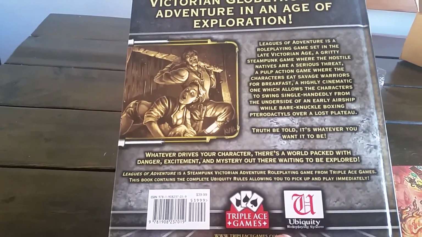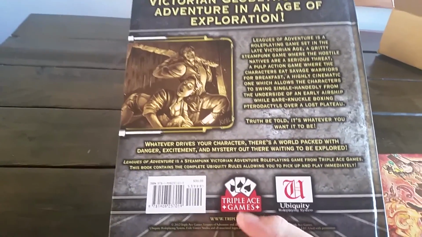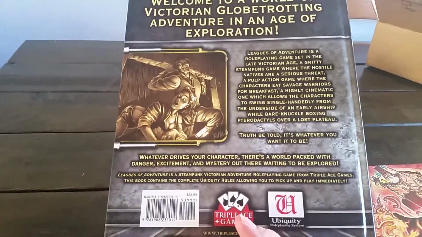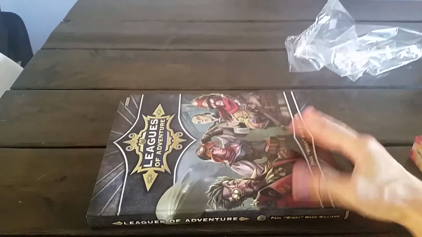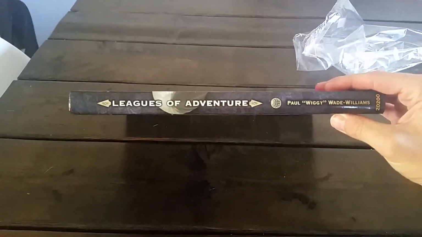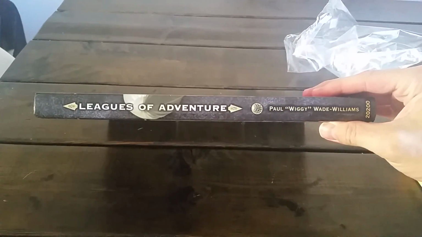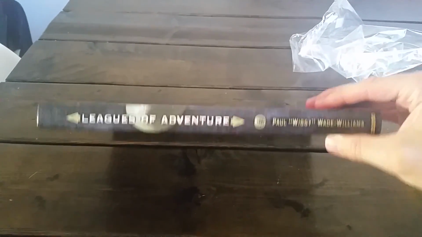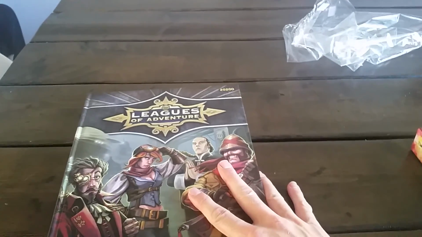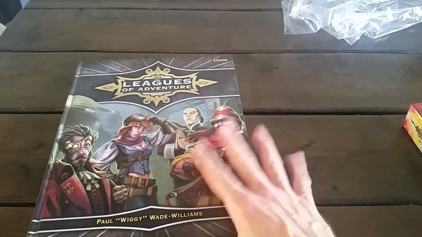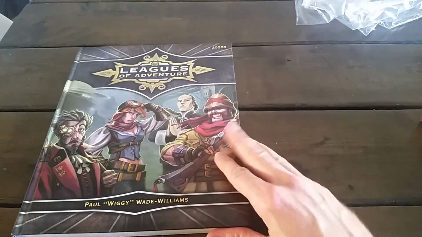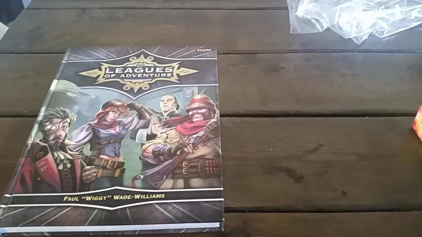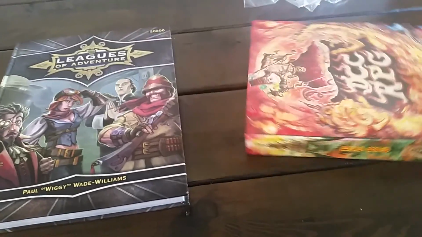It's from Triple H Games. Again, it uses the Ubiquity system, which is basically for any type of skill roll or combat. You roll a bunch of six-sided dice, with evens being successes and odds being failures, and you build a dice pool depending on your stats and skills. So there you go. That is Leagues of Adventure. Pretty cool little book. The other one I'm really excited about as well.